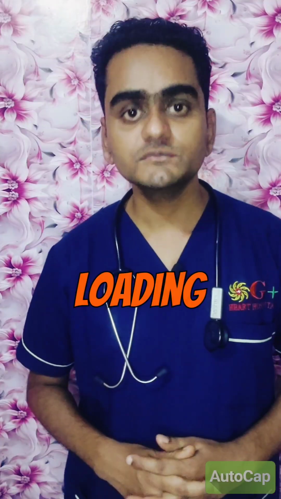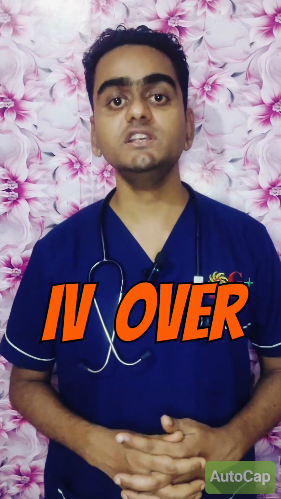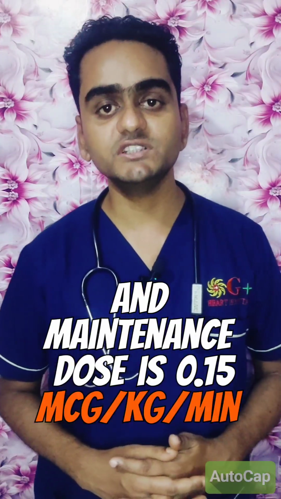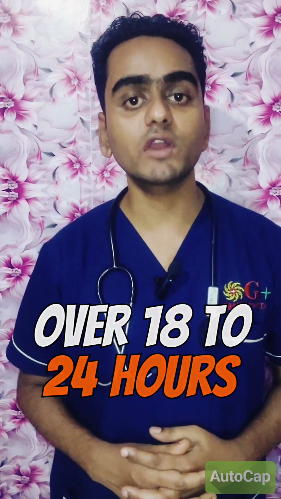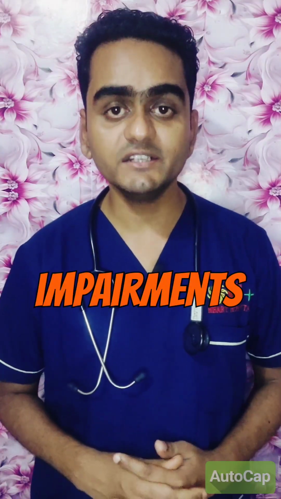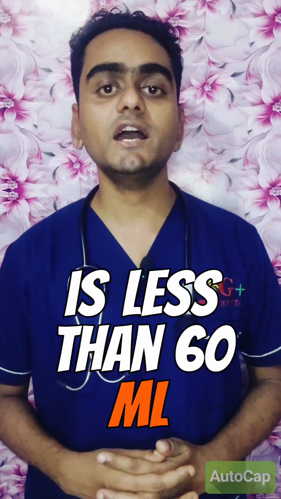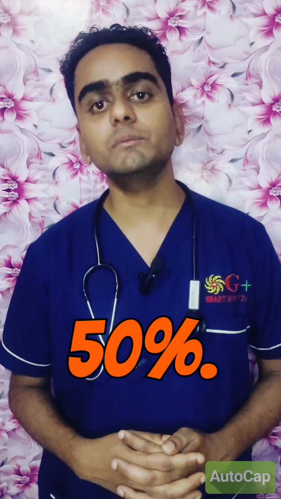Dose of tirofiban: the loading dose is 25 mcg per kg IV over 3 minutes, and the maintenance dose is 0.15 mcg per kg per minute over 18 to 24 hours. In case of renal impairment, when creatinine clearance is less than 60 ml per minute, reduce the dose of tirofiban by 50%.